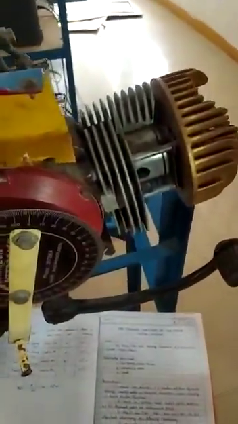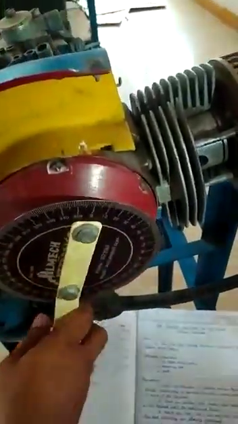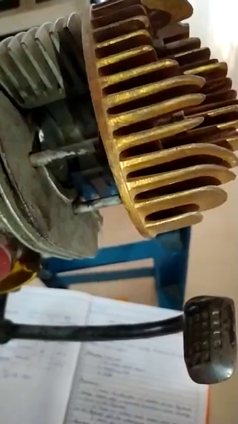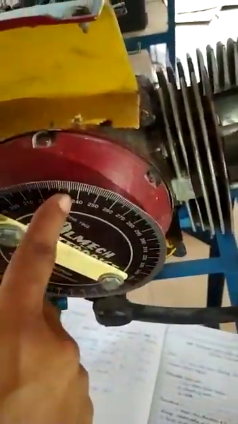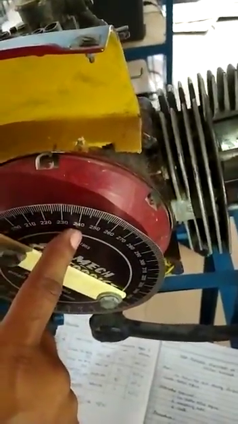The piston is at top dead center. This is our reference, zero. Now we can rotate this. First, the opening of the transfer port. It starts to open here at the bottom. Okay, so it is fully opened here. Just as it starts to open, we have to note down the reading here. Okay, the reference reading is 240.